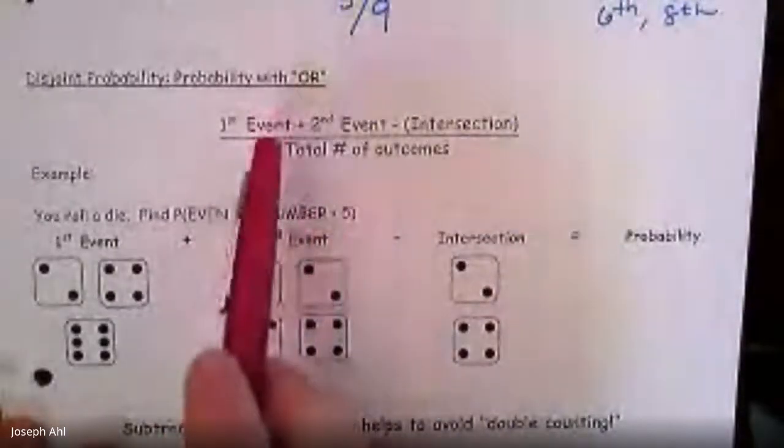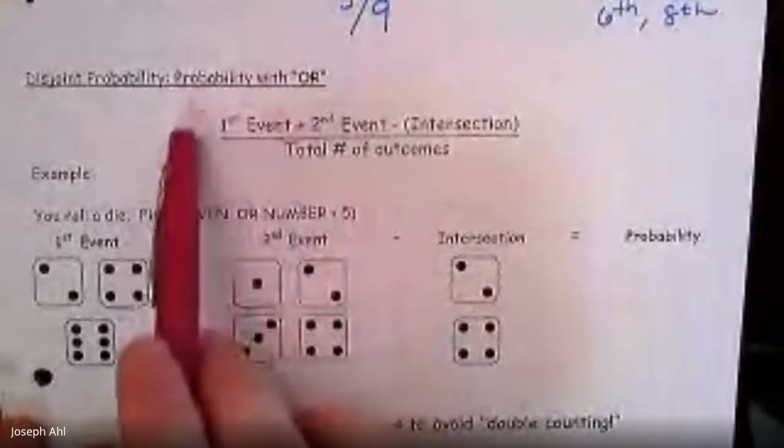What we're going to do is take the number of items in the first event, add them to the number of items in the second event, but then we have to subtract out the intersection. So we have to subtract out what's in common between those two groups, because otherwise we would have counted them twice. So for example, if you roll a die, the first event of getting an even are these numbers here, 2, 4, and 6. The second event of getting a number less than 5 are 1, 2, 3, and 4.